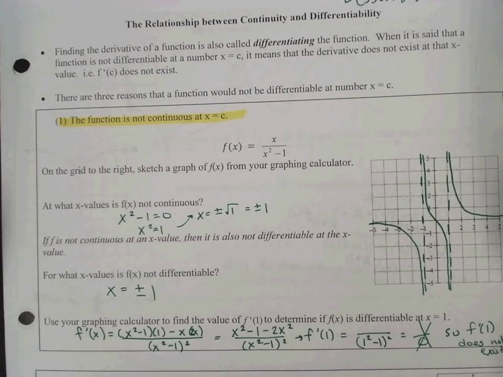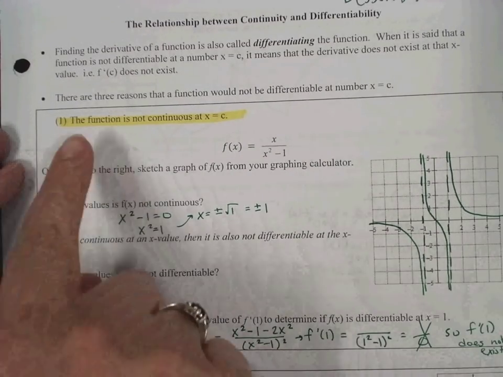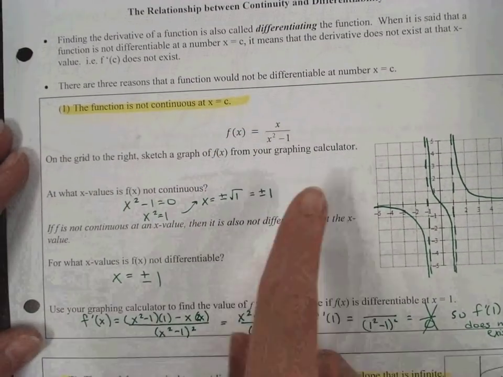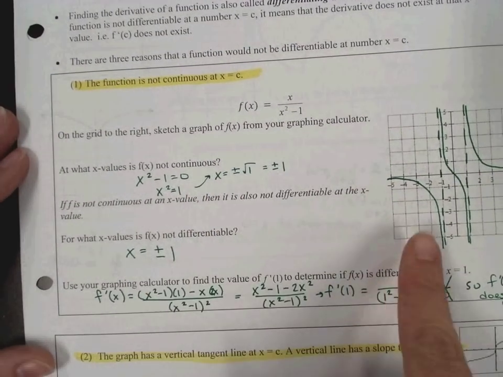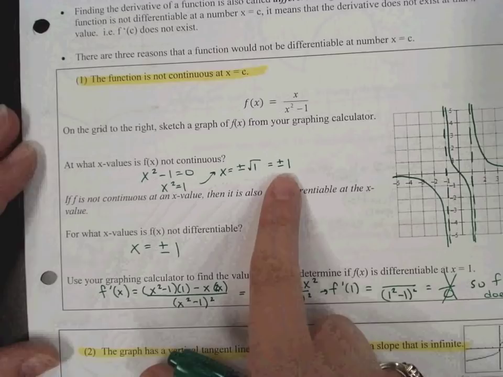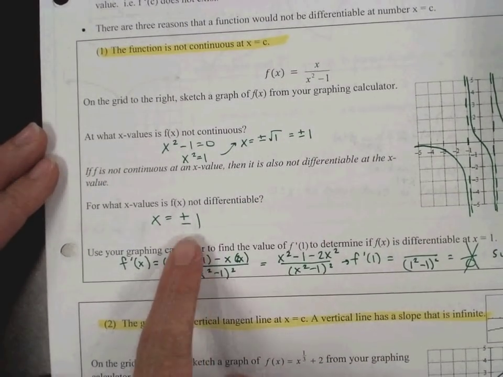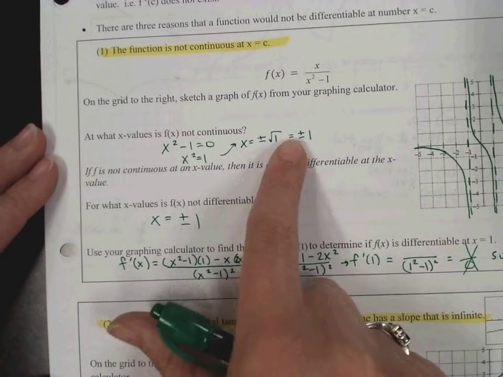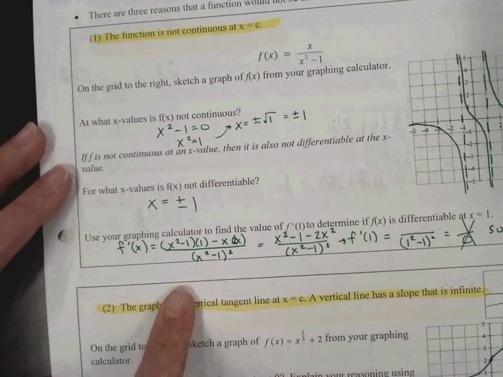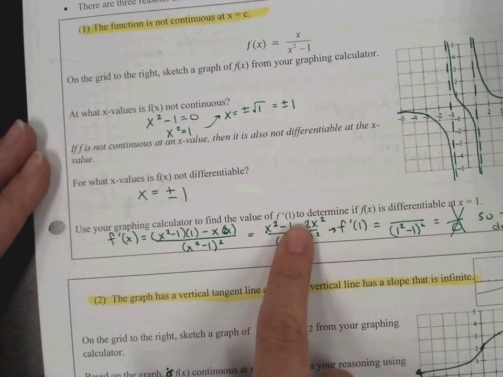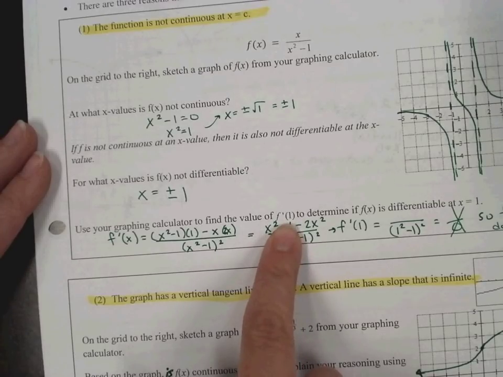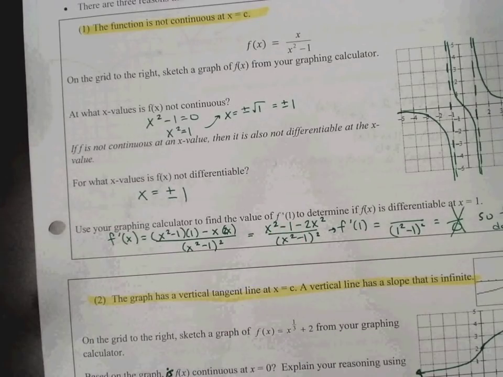So if the function is not continuous, we talked about that this function is not continuous at -1 and 1, and therefore it is not differentiable at -1 and +1. All right. In 7th hour, we found the derivative on the calculator, and it just gave us a blank. There was no answer there because there was no y value.